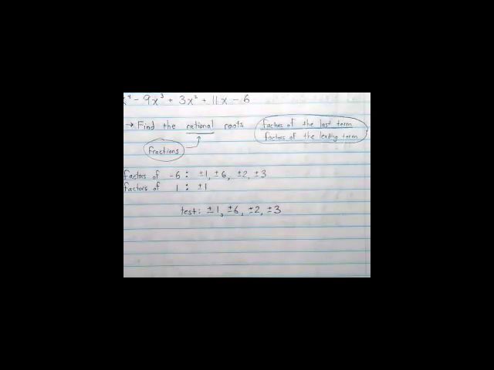Okay, so for this one, let's break up the class a little bit and have every 2 people take a different one. So you guys right here will do positive 1, negative 1, positive 6, negative 6, positive 2, negative 2, positive 3, negative 3. Okay? So what you guys are going to do is use synthetic division.